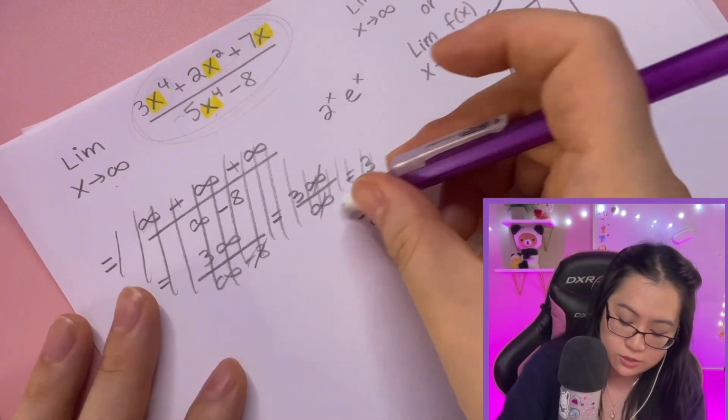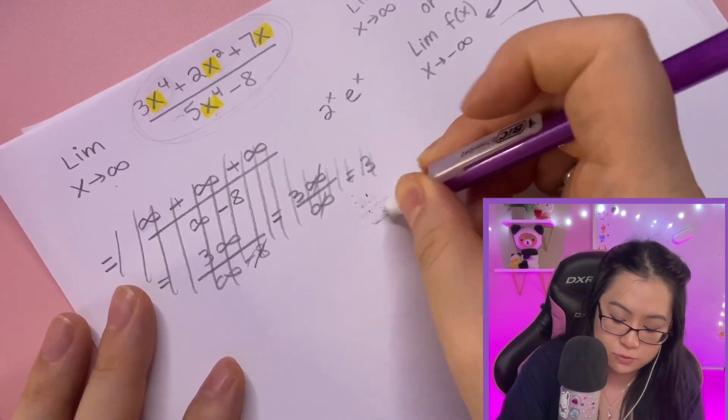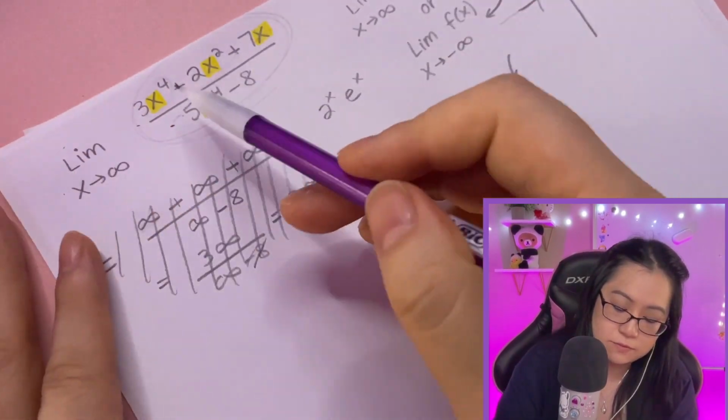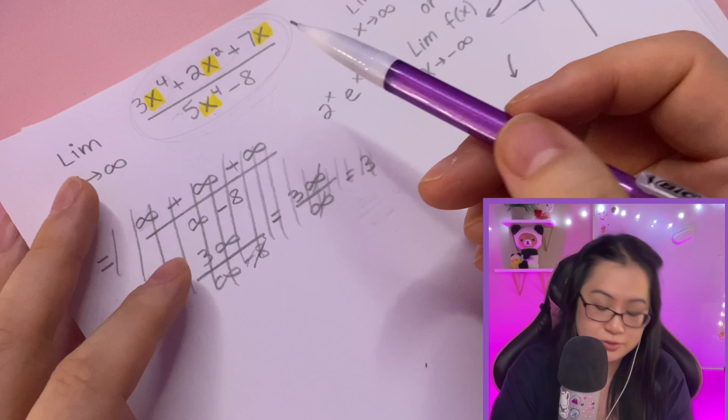Instead, we are going to consider a couple of rules here for these polynomials.